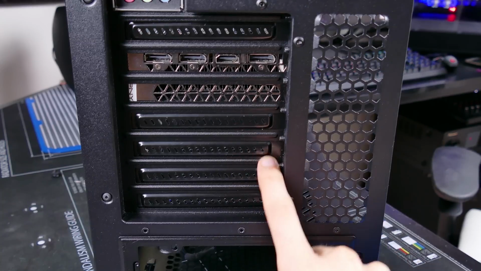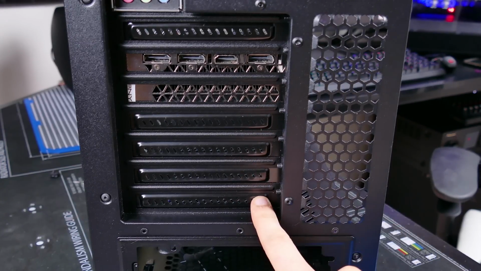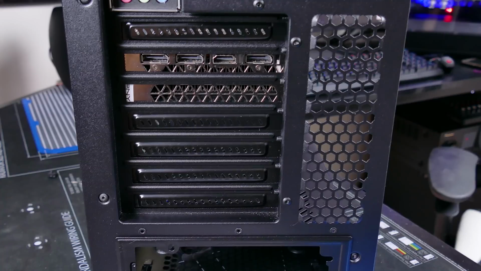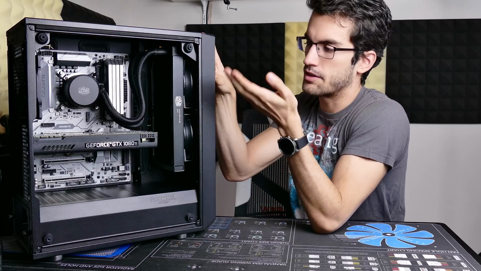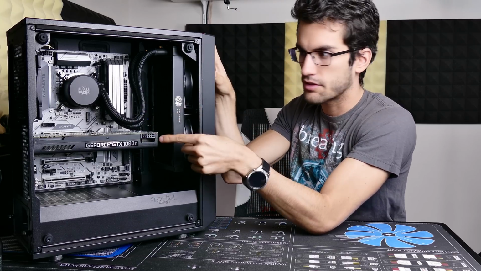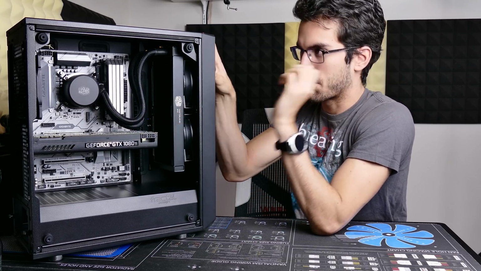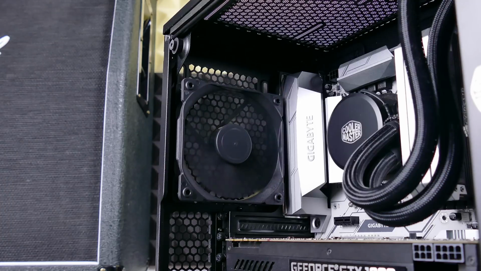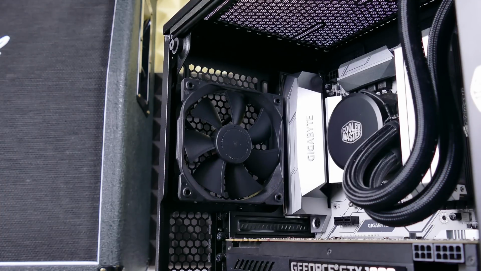Other improvements that, in my opinion, the Meshify C has over its Define C counterpart are black PCIe slot covers instead of white ones, which I don't know why they've been using white for the longest time, but now they're black, which is good. Fractal has, I guess, improved that in a sense. And then the fans that are now included, there are 2 included with the Meshify C, both 120s, have black fins instead of white ones.